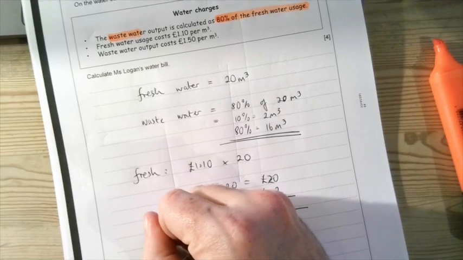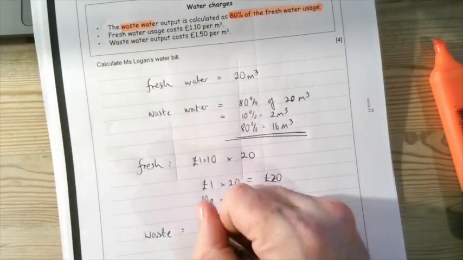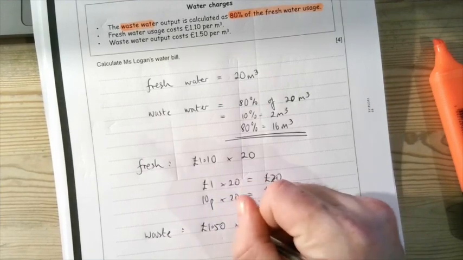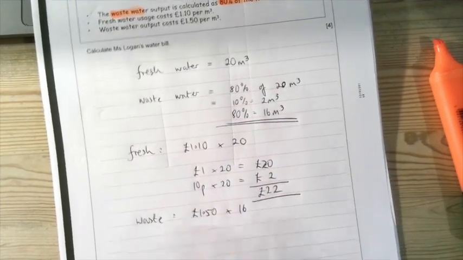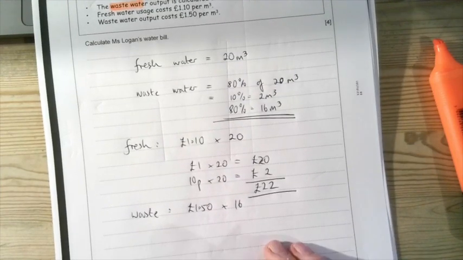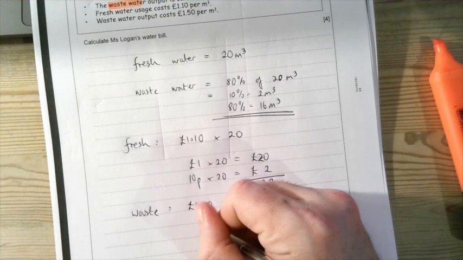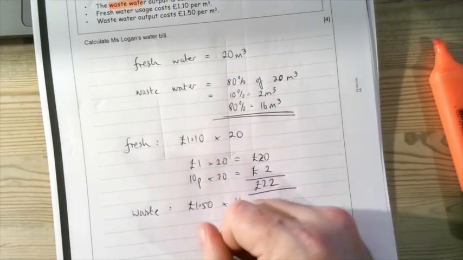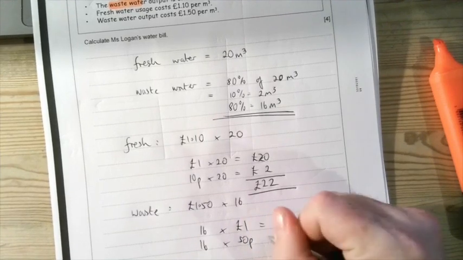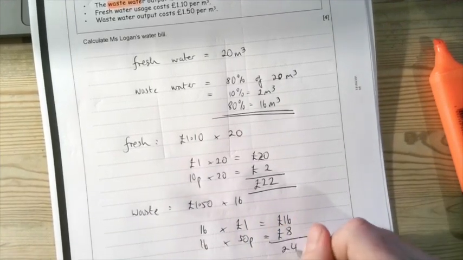Next, I'm going to work out what the wastewater is. So the wastewater is charged slightly more, it's £1.50. There's slightly less waste, so there's slightly less wastewater. There's 16 metres cubed of the wastewater. Okay, so what I need to do is 16 times by £1, £16, 16 times by the 50 pence, well, that's half of £1, so this would be £8, so that total would be £24.